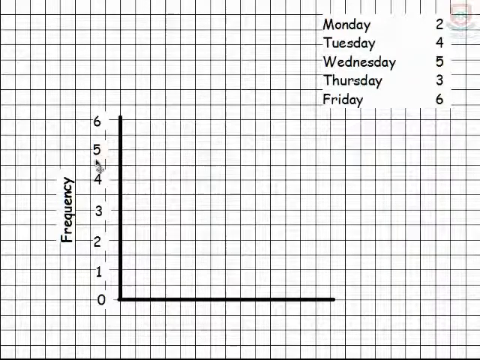If the numbers were too close together, like for example if the 4 and 5 were suddenly only 1 square away and then a 3 square jump up to 6, we're not going to get a very fair representation of the distribution. The idea of a bar graph is that every number is represented by the same distance.